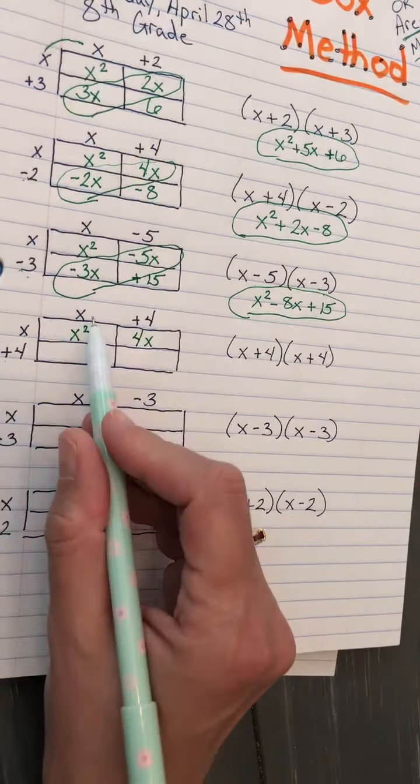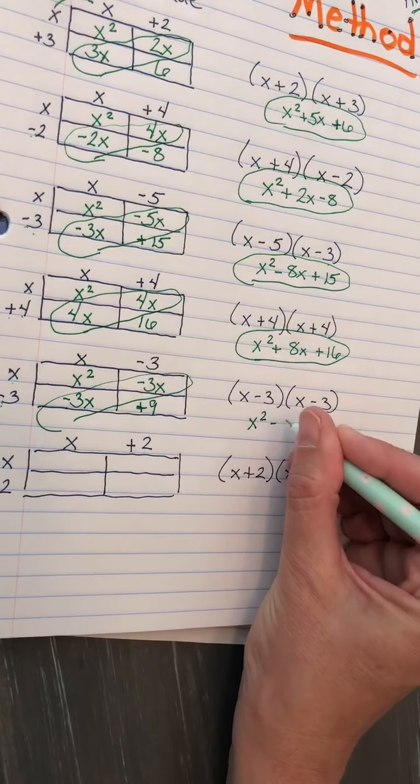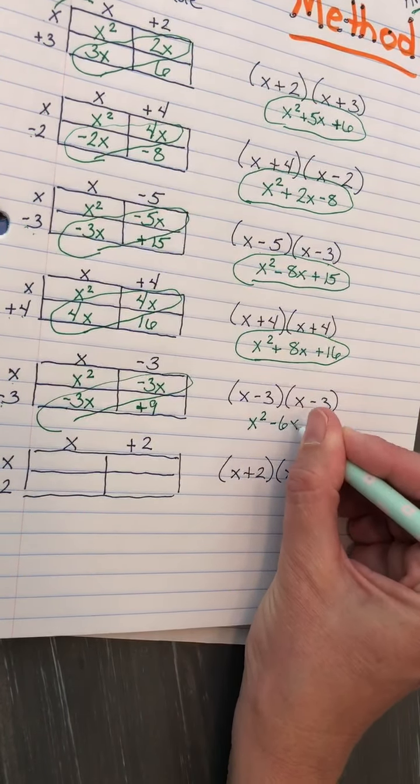Now we're going to do x minus 3 times x minus 3. X times x, x squared. X times a negative 3, negative 3x. Negative 3 times x, negative 3x. Negative 3 times negative 3, positive 9. Combine like terms, we get x squared, a negative 3x and a negative 3x is a negative 6x, and then our constant is a plus 9.